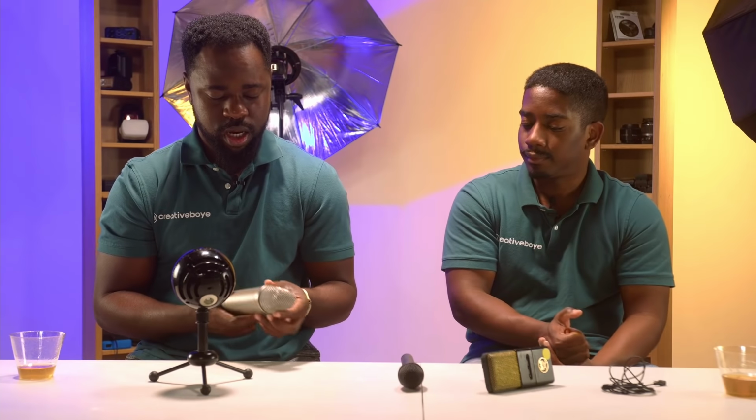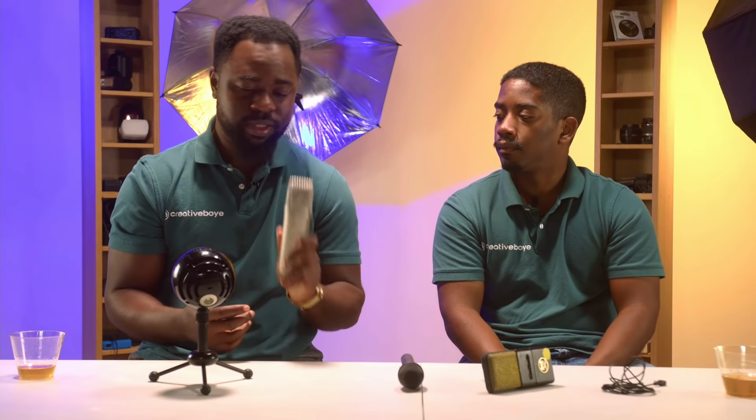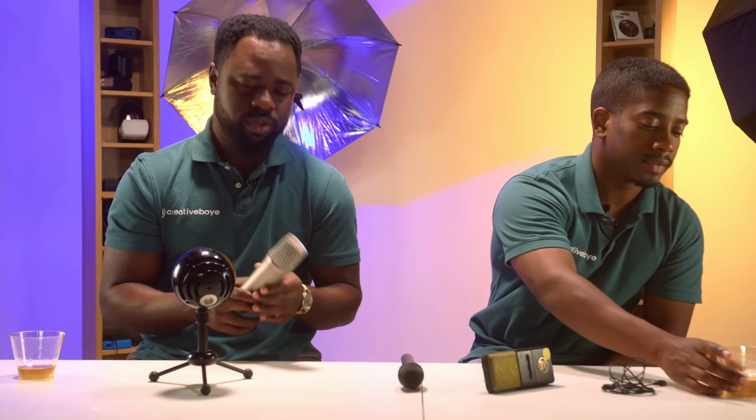And next off, we have the Rode NT1. Rode is coming up a lot in our line of mics because they are one of the best companies that make good mics. This is a unidirectional mic. It means that the signal is coming from the front, and normally you see this dot signaling where the signals are coming from. If you record sound at the back of this mic, you will get a muffled sound.